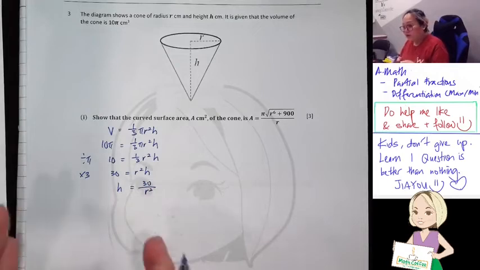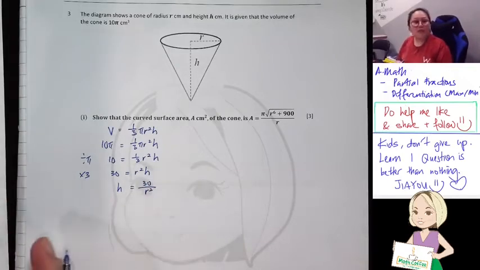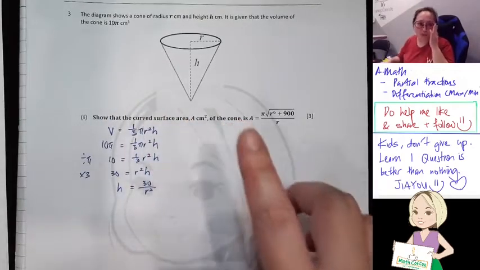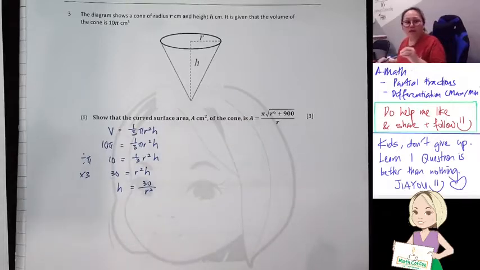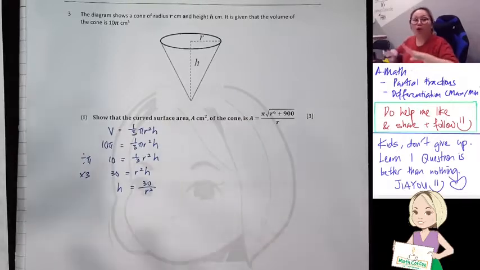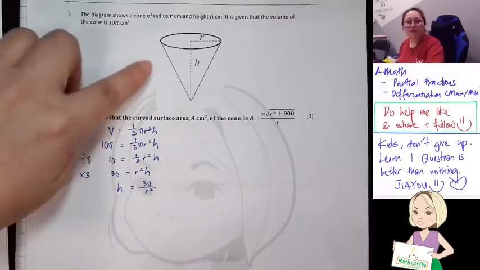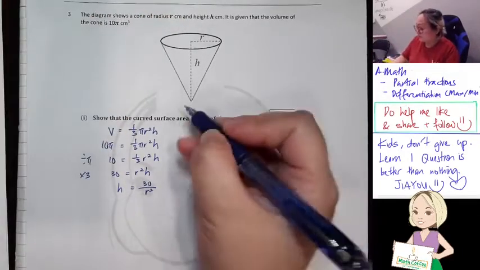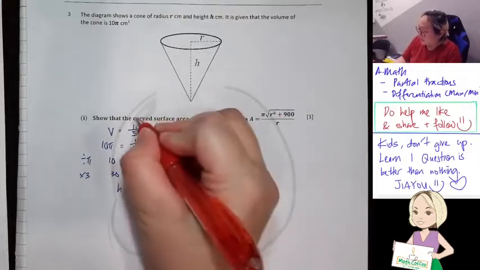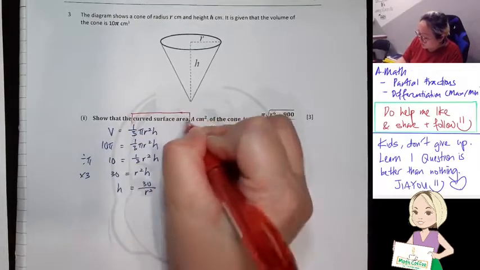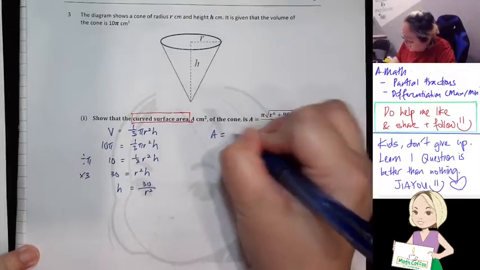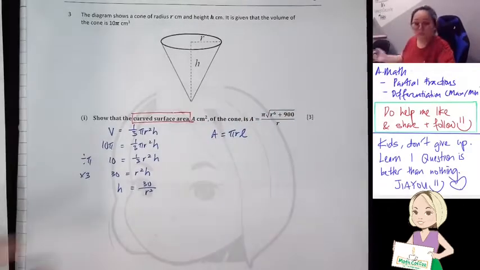Okay, we are not using this yet. After that, they ask you to prove that the curved surface area, take note, it is curved surface area. It is not talking about total surface area. If it's total surface area, you will have the curved surface area plus the pi r squared. But this is only curved surface area. So I highlight, this is only curved surface area. So I will have my A equals pi r L only.